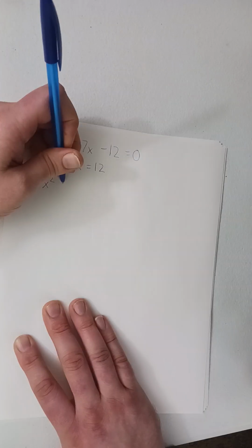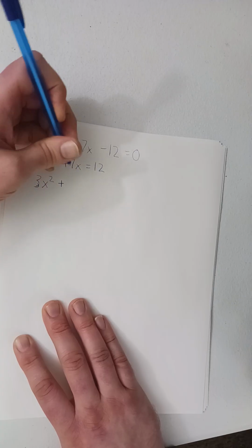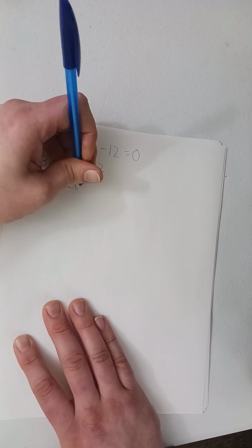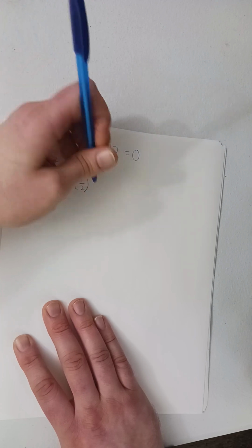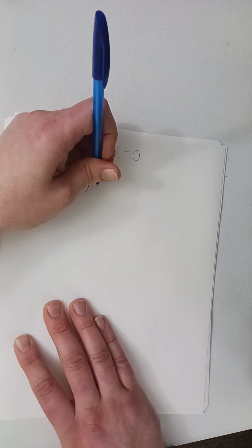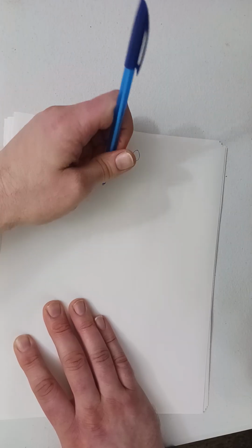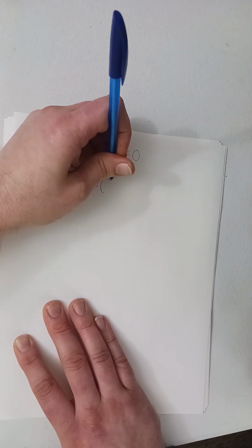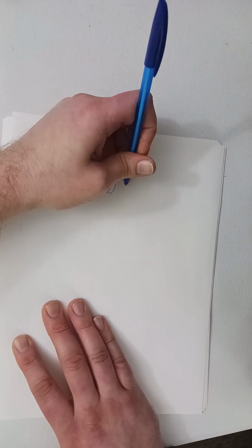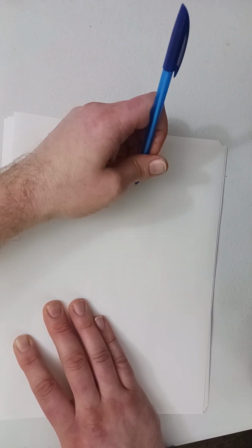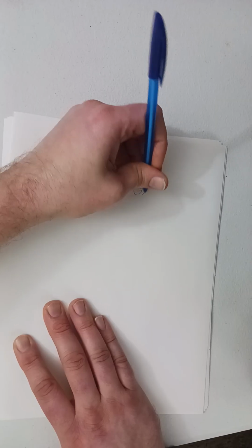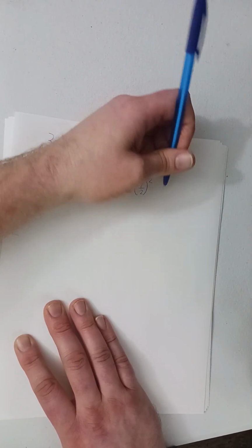We'll go plus 2 times 7 divided by 2 plus 7 divided by 2 squared equals 7 divided by 2 squared minus or plus 12.